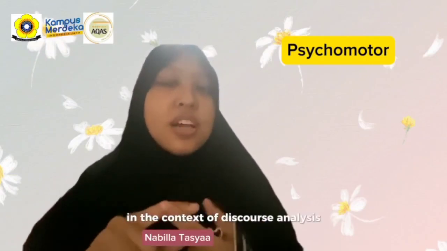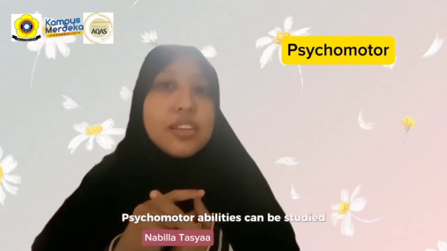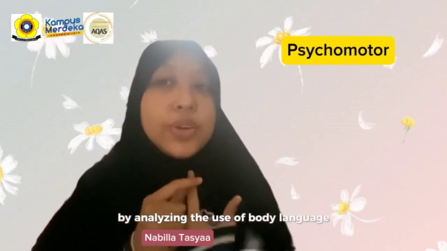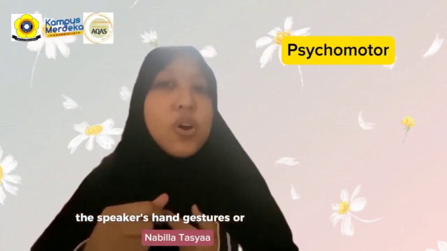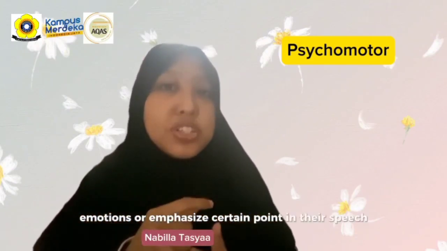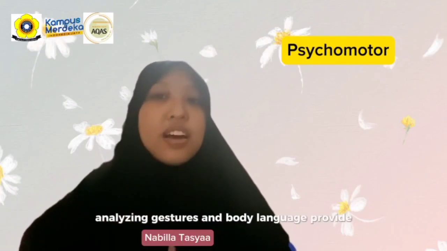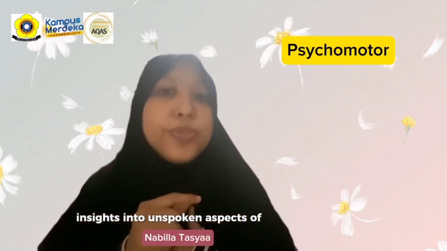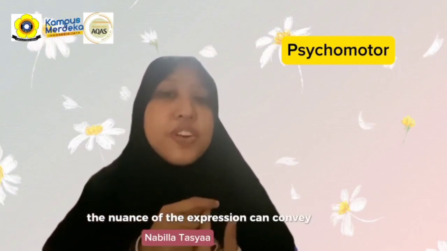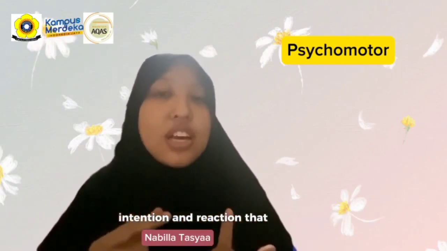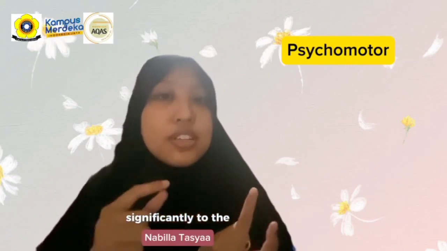In the context of discourse analysis, psychomotor abilities can be studied by analyzing the use of body language, gestures, and physical expression in communication. For example, the speaker's hand gestures or expressions can convey emotions or emphasize certain points in their speech. In this case, analyzing gestures and body language provides insights into unspoken aspects of discourse. Therefore, the nuance of the expression can convey emotion, intention, and direction that contribute significantly to the overall message.